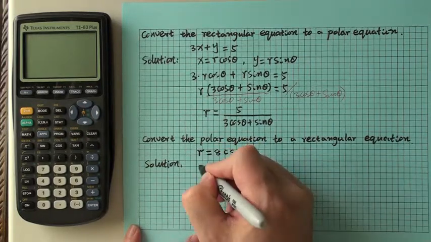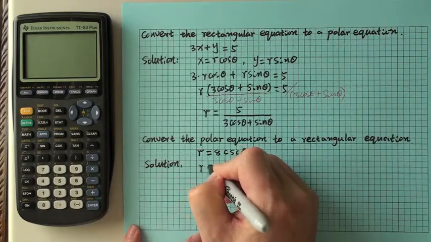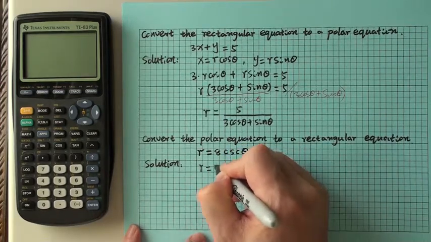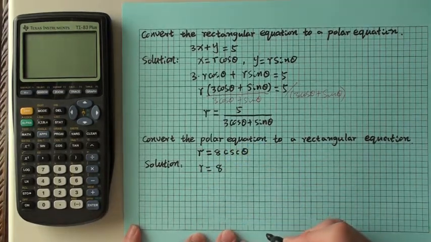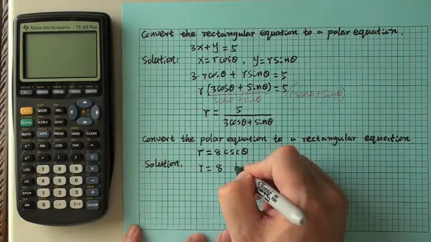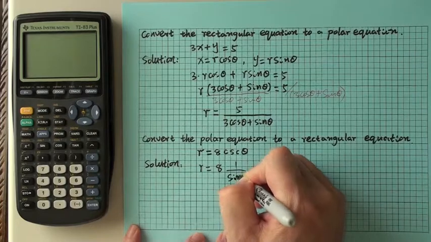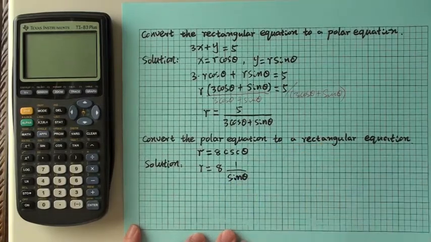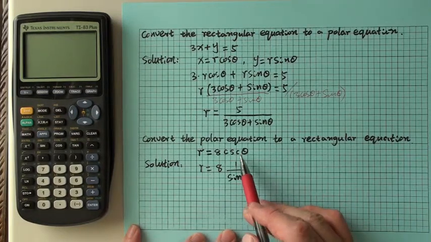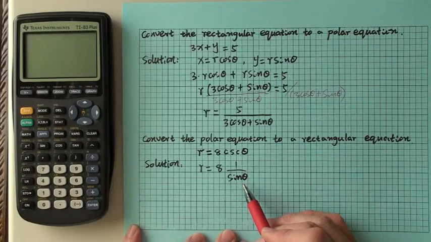Now, we know r is 8 times cosecant, but cosecant is what? It is 1 over sine theta. 1 over sine theta is cosecant, not 1 over cosine theta.